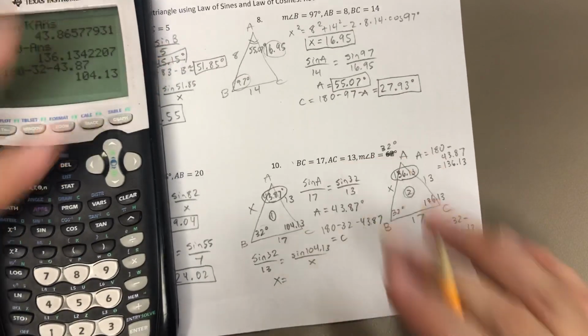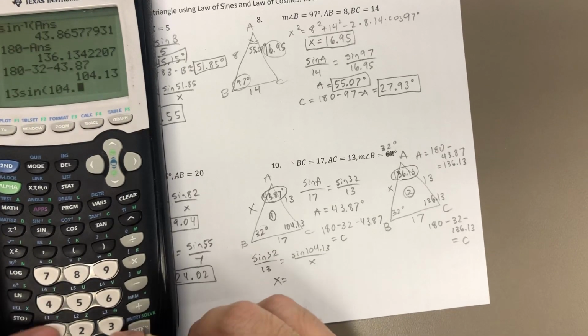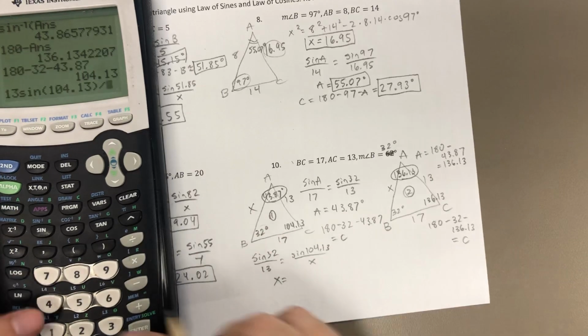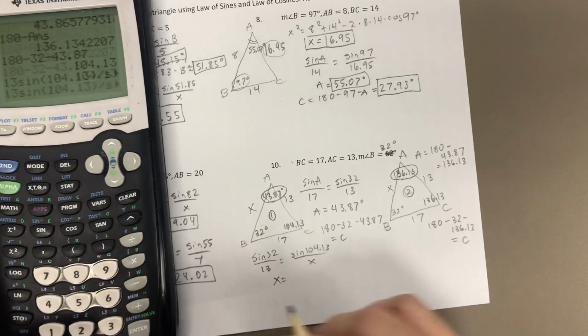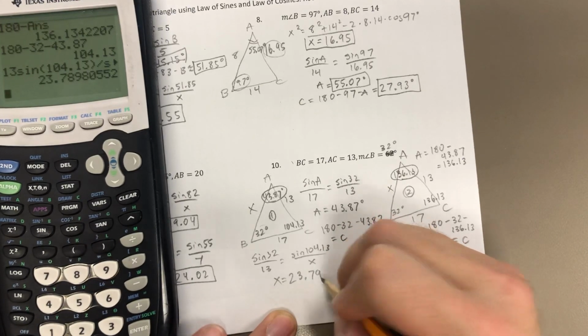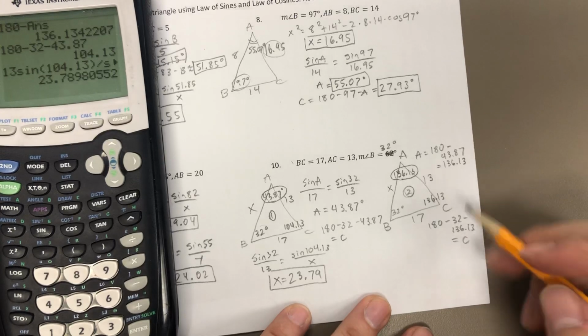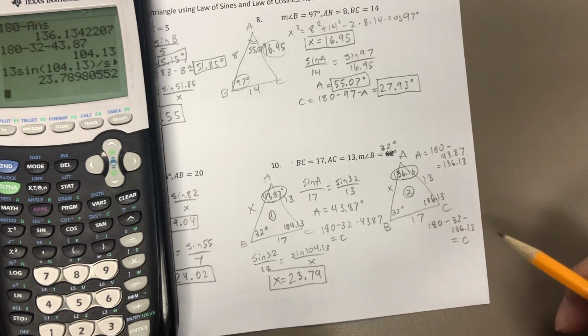So let's see here, cross multiplying, I get 13 times the sine of 104.13 divided by the sine of 32. And that gives me my missing side, 23.79. So that'd be that x side. And then the last x side that I have here, I'm going to use the 136.13 to solve for it.